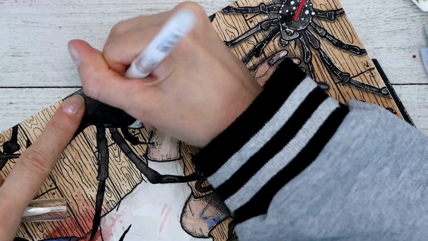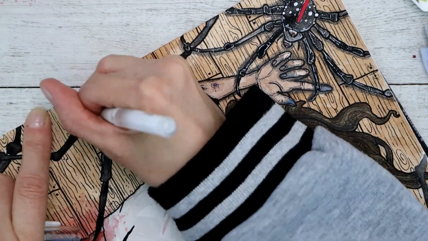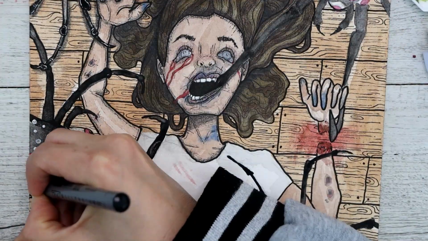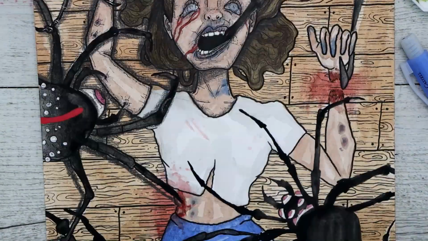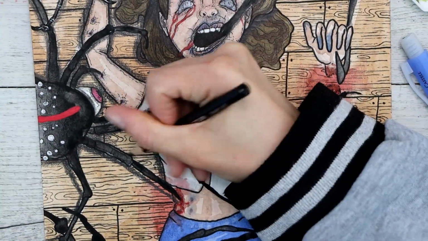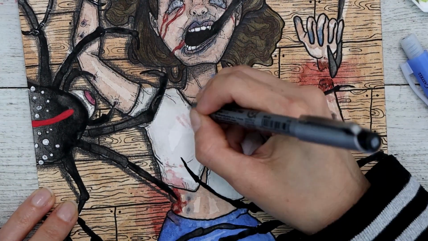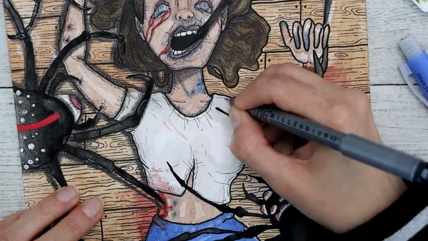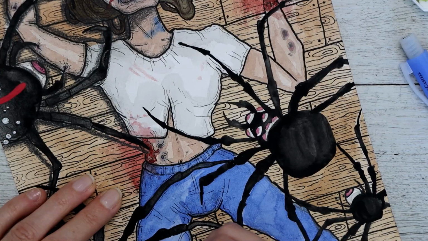It's a really long brush, but it's very thin, so it's really good for details. So I dipped it into some white gouache and did some really thin webbing across all their legs, so it stood out, and it was really good. I was happy with how that came out.